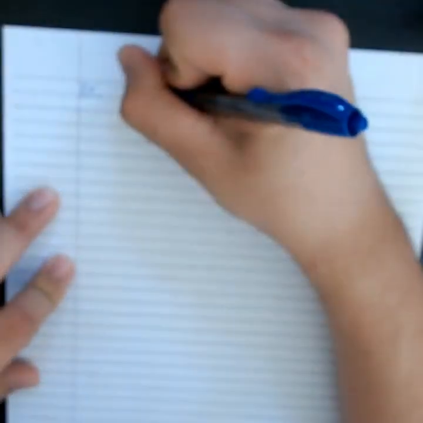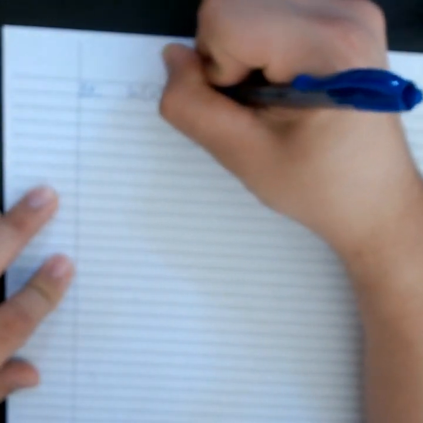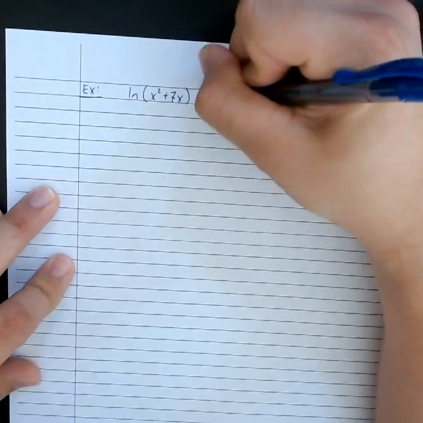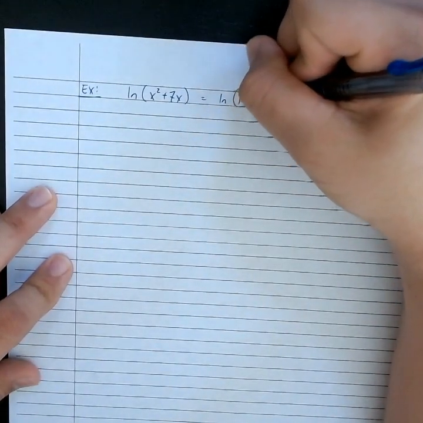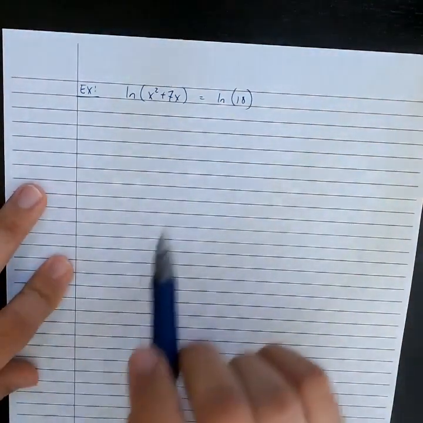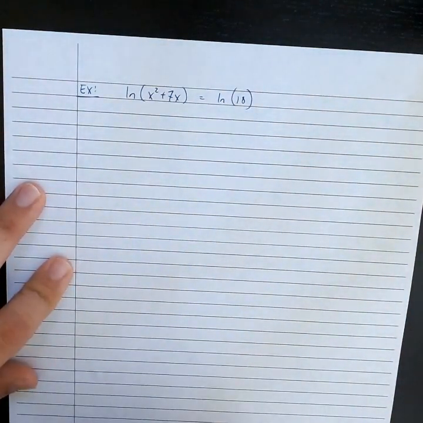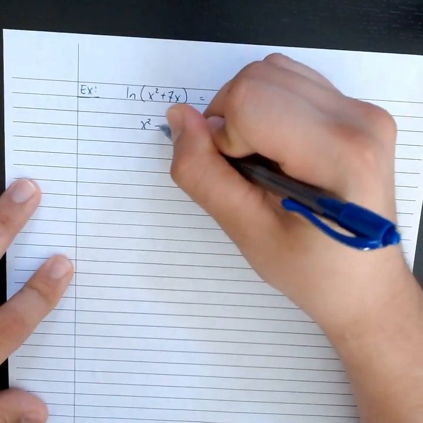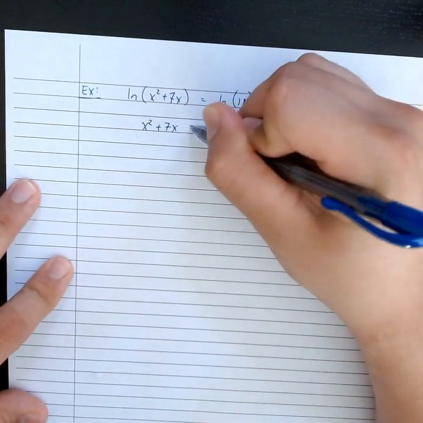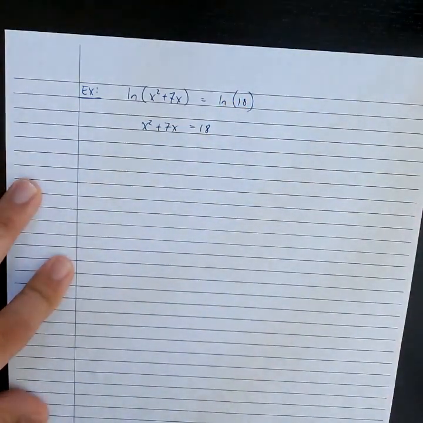Let's say we have natural log of x squared plus 7x is equal to the natural log of the number 18. Okay. Well, once again, we have two logarithms, same base. So the one-to-one property lets me just take the two arguments and set them equal to each other. And now I can solve that.